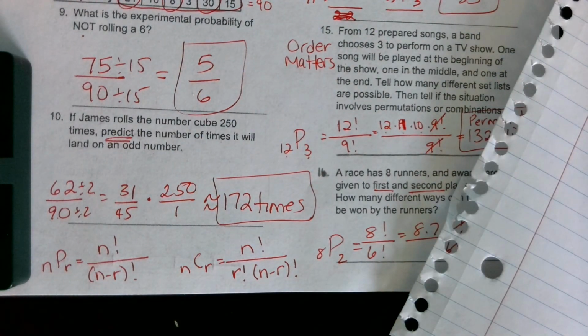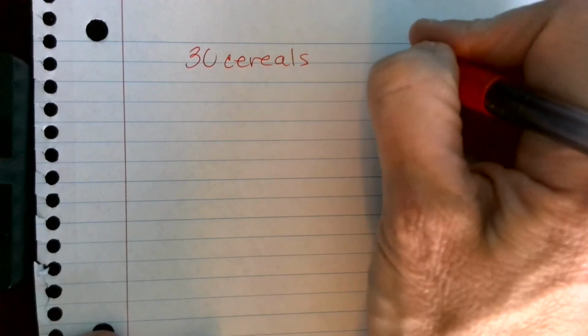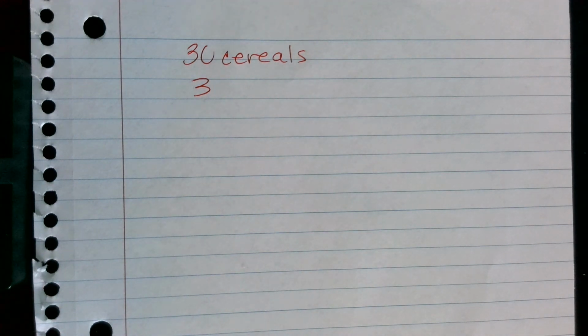All right, so let's do a combination. Let's say I'm going to the store. And there are 30 cereals in the aisle. 30 sweet, yummy cereals in the aisle. And Mrs. Sullivan never gets them for her kids, but she told them, hey, you can each pick one. Okay? So we are picking 3 out of there. So it's not going to matter the order. And they're all going to pick 3 different ones. Okay, so it's not going to matter the order.